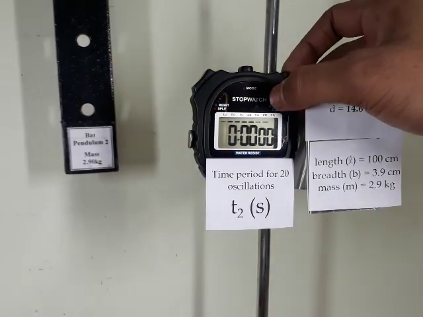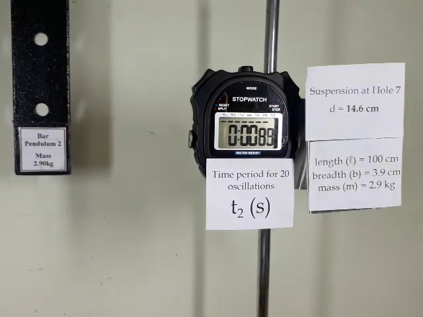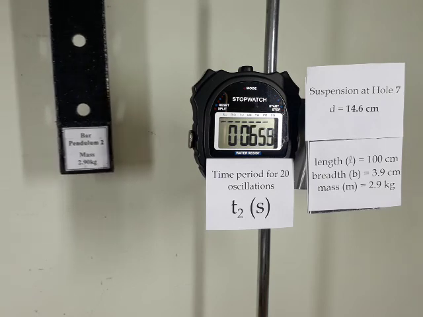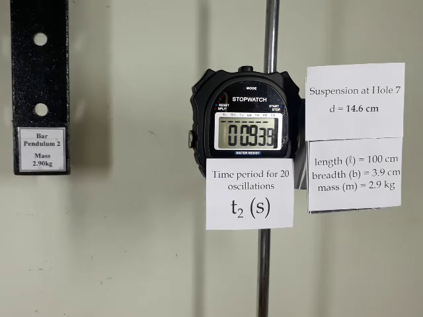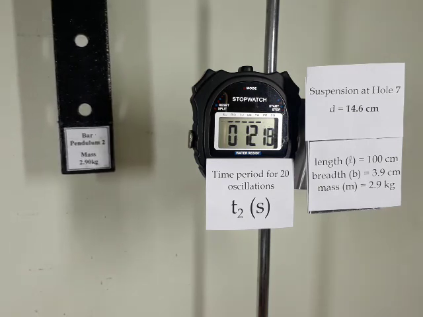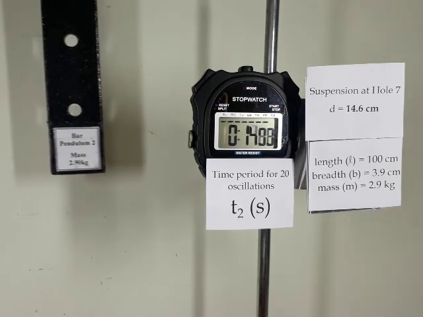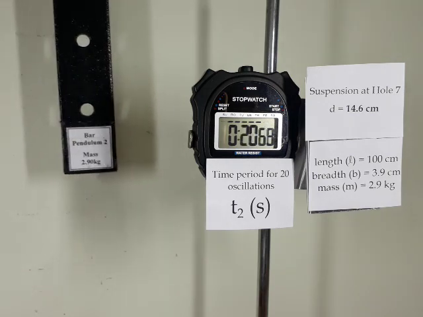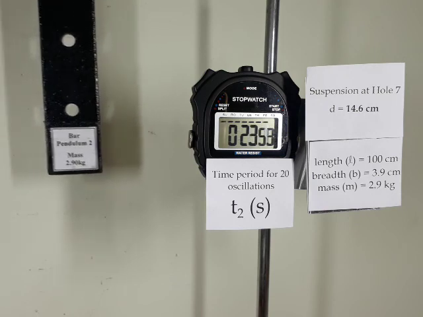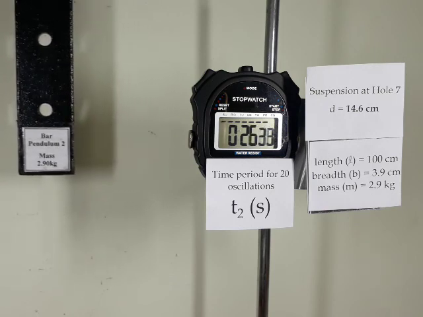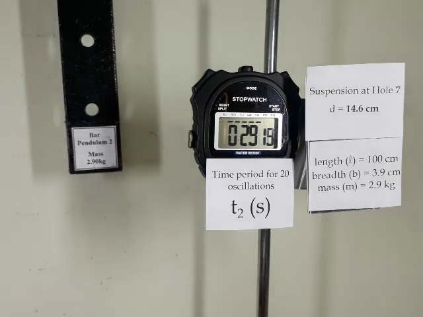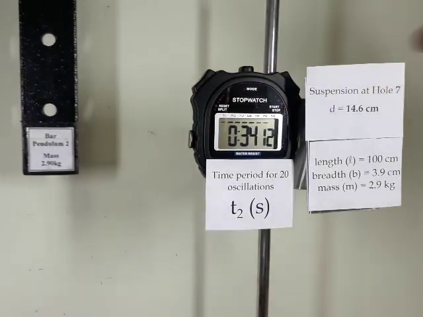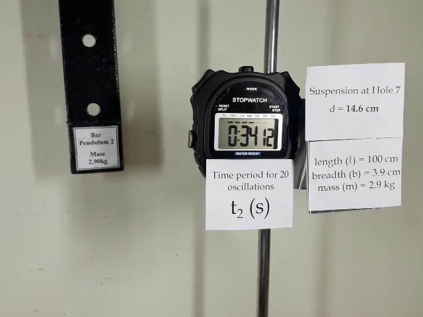For T2, counting up to 20. It is 34.12 seconds.